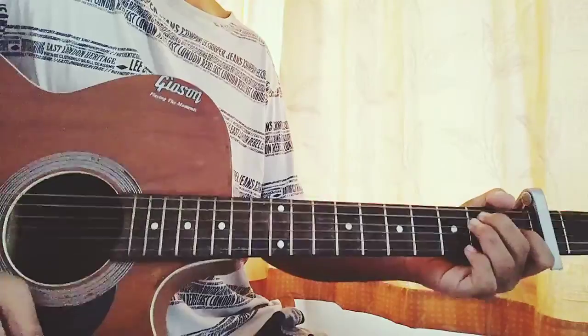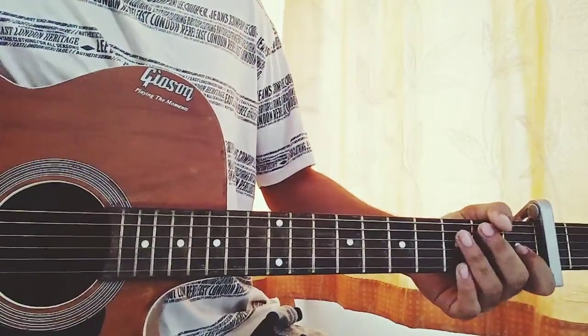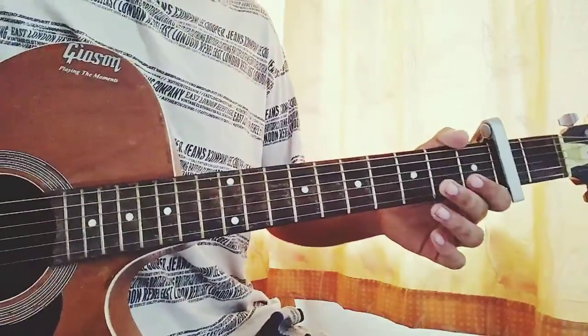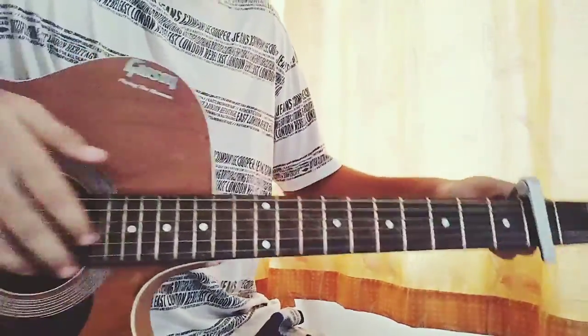Today I'm here to show you how to play Why by Dominic Fike, and this is a very quick tutorial on the song. So we have the capo on the second fret, so make sure to put the capo on your second fret of the guitar.